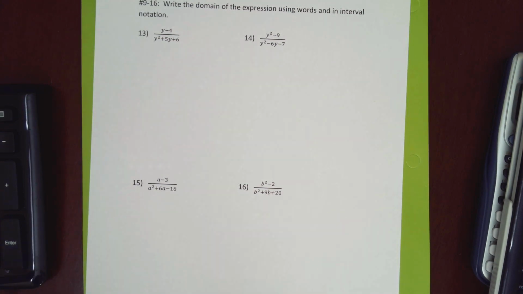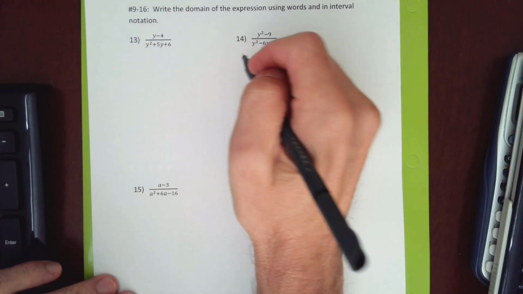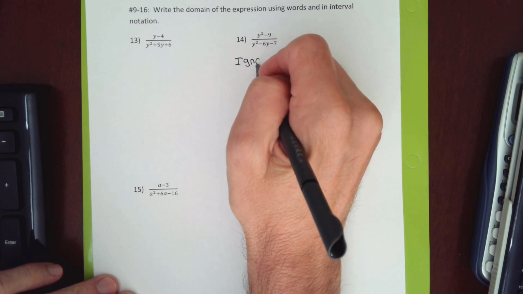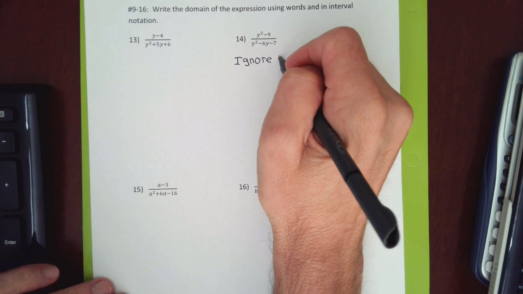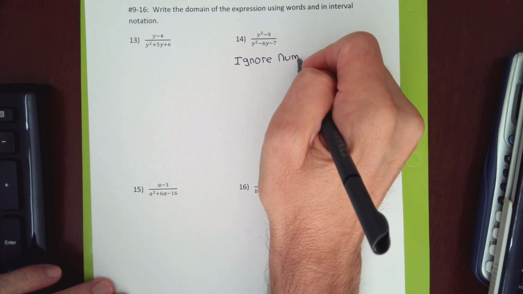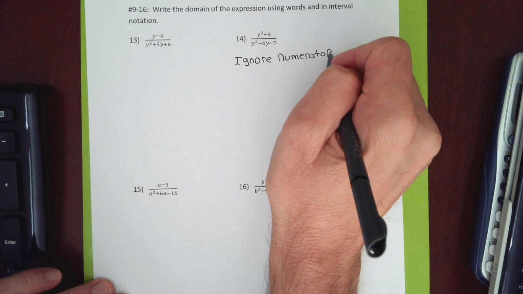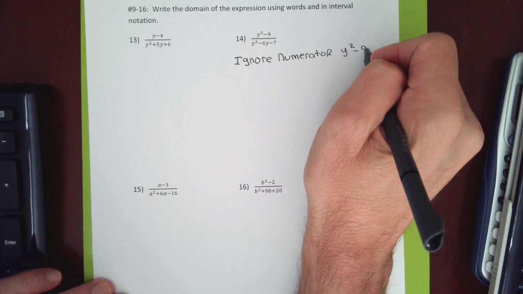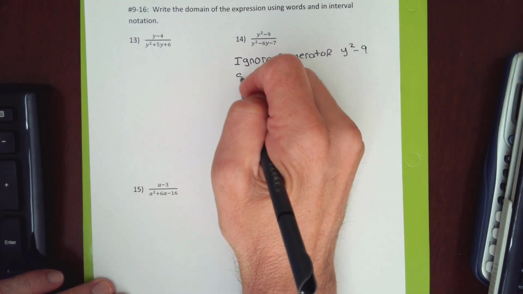The algebra to find the domain of a fraction, and that's what I'm doing for problems 14 and 16, is to ignore the numerator. The numerator doesn't impact the domain because the only way a fraction can be undefined is when the denominator is 0. So anytime I'm asked to find the domain of a fraction, I ignore the numerator.